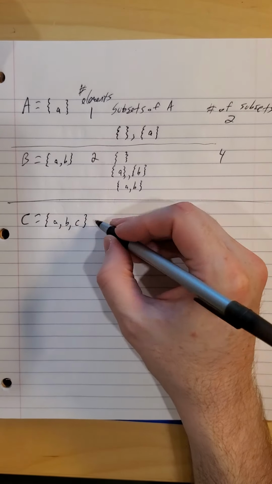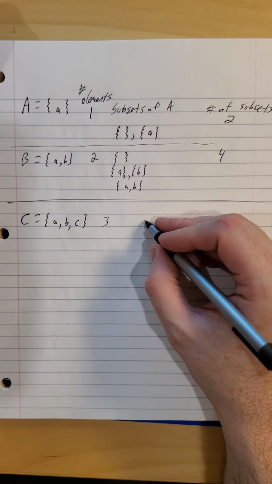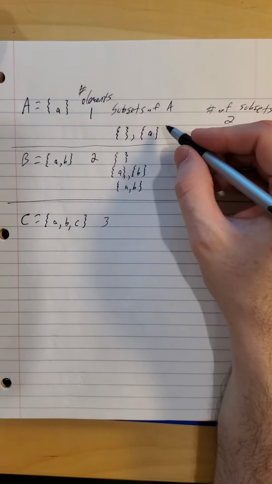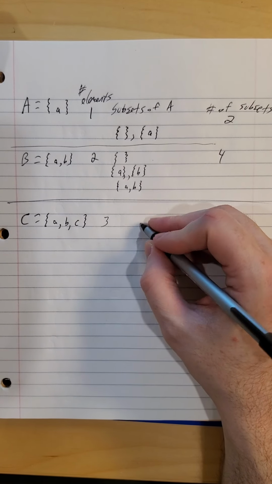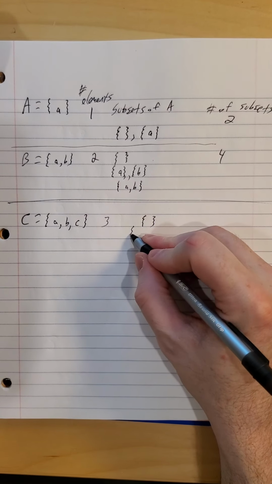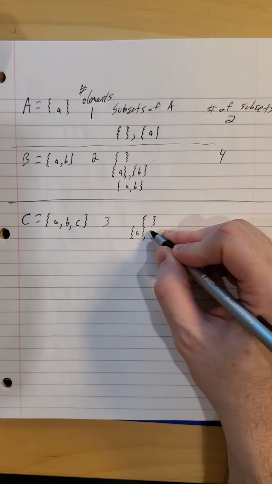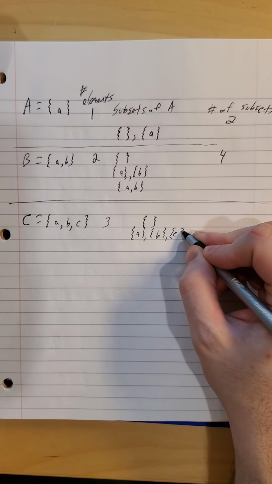Welcome back. So we had three elements, the different subsets. This would be subsets of set A, subsets of set B, subsets of set C. We could have the empty set. We could have one element at a time, so just a, just b, just c.